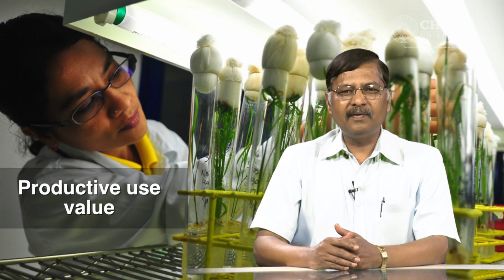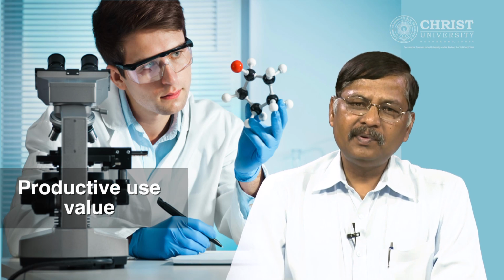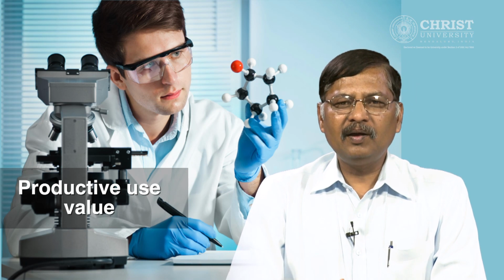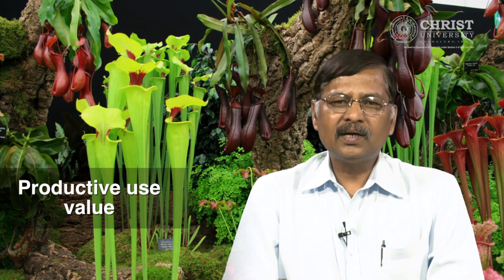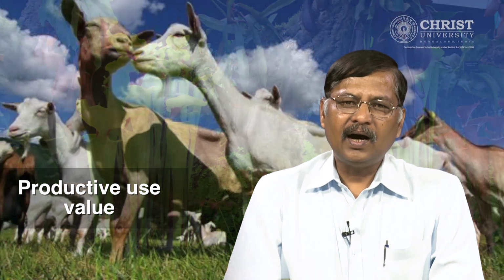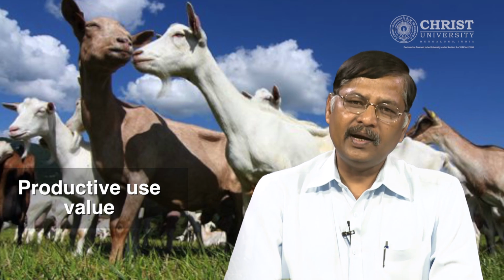Productive use value. The biotechnologists search for potential genetic properties in plants or animals that can be used to develop better varieties of crops and livestock. Genetic diversity enables scientists and farmers to develop better crops and domestic animals through careful breeding. Today, this is increasingly being done by genetic engineering, selecting genes from one plant and introducing them into another. Even today, newer species of plants and animals are being constantly discovered in the wild.